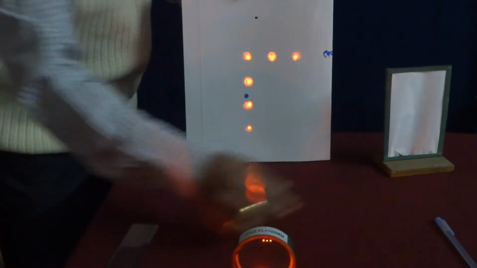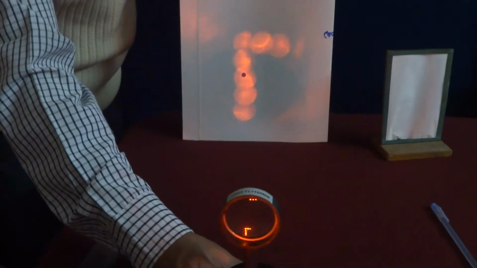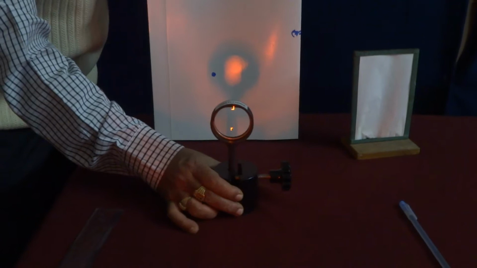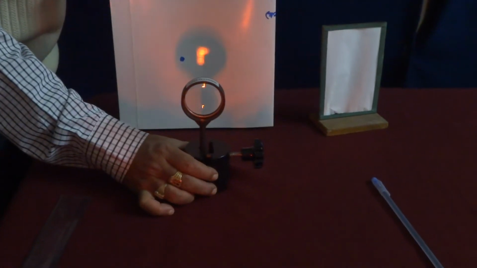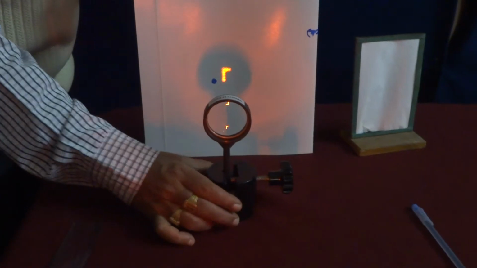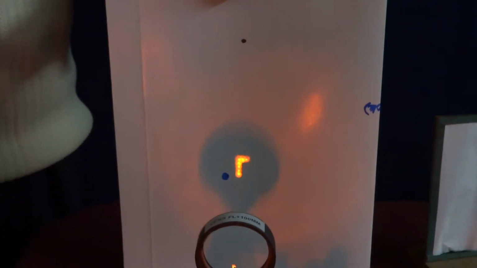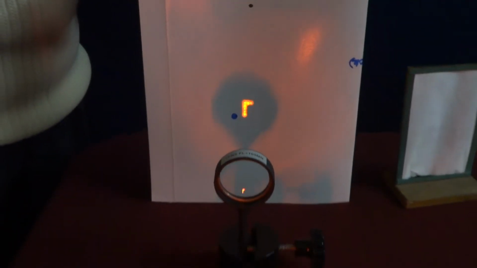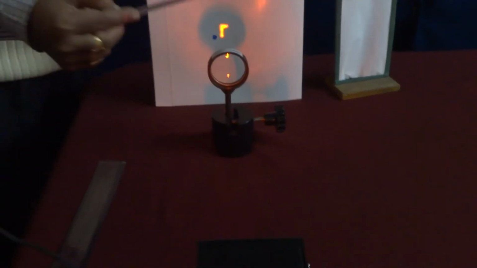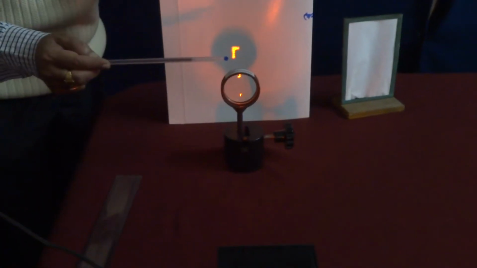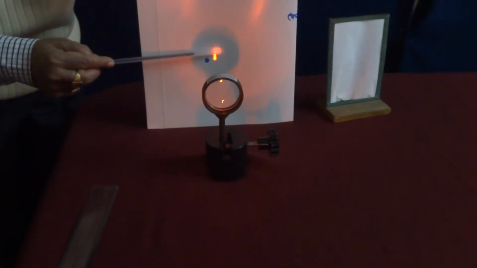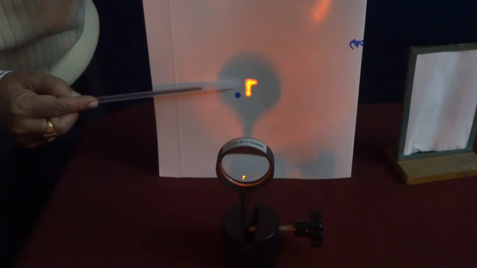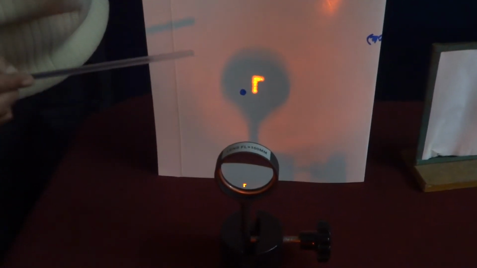Now if I do the reverse of it, that means if I take the object beyond 2f, now it is just reverse of it. So if the object, we know that this is the object here, the distance from the lens to the object is more than 2f, then the image formed on the screen is diminished, inverted, and it is real as we are able to obtain it on the screen.